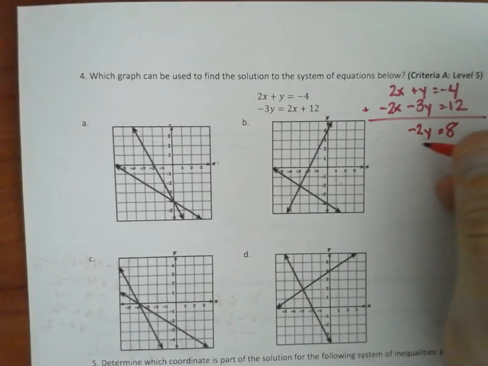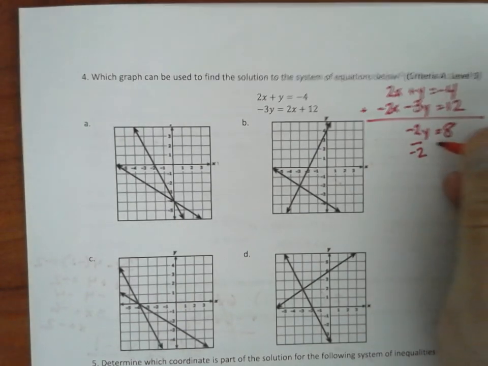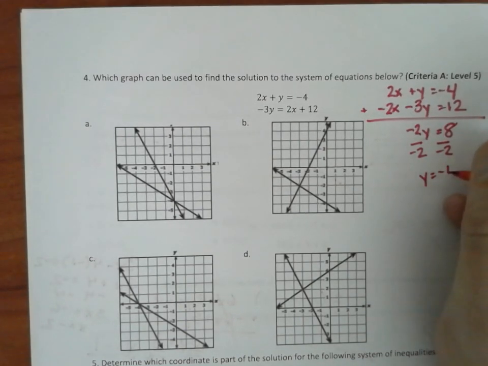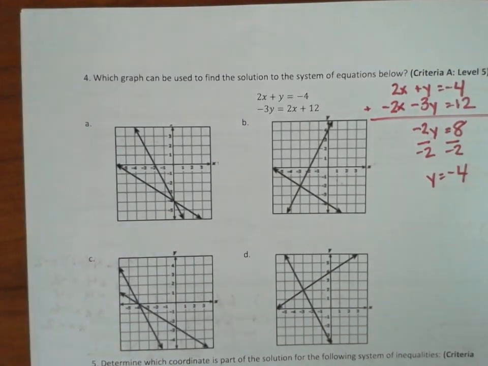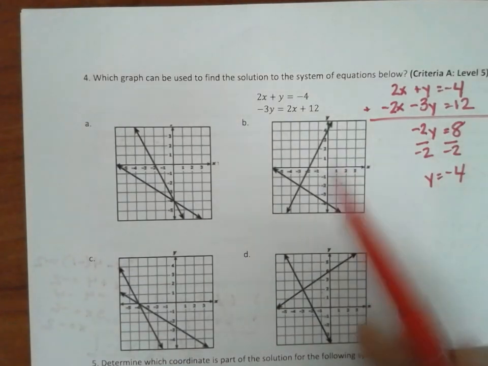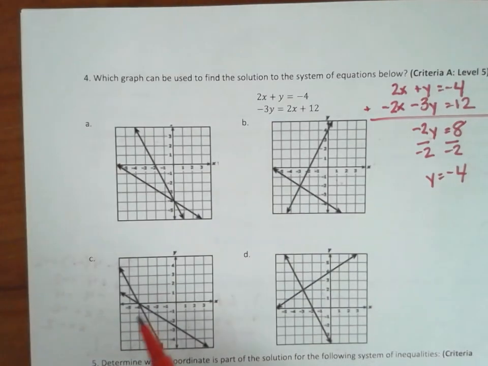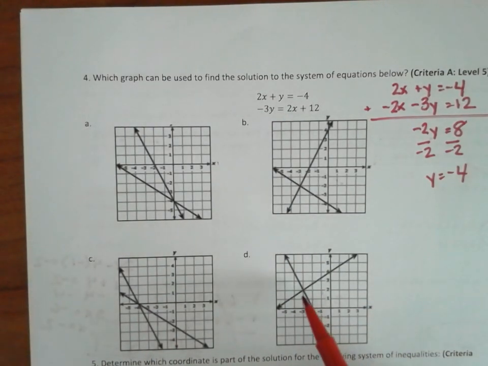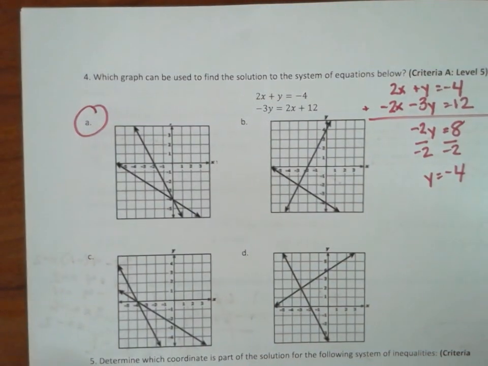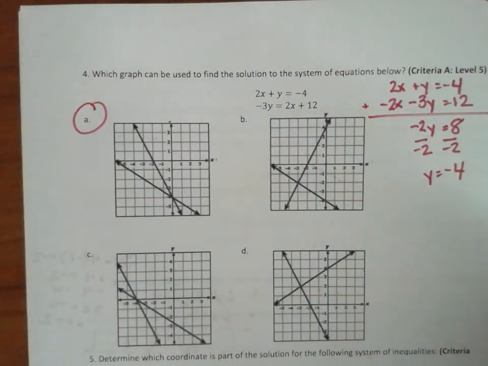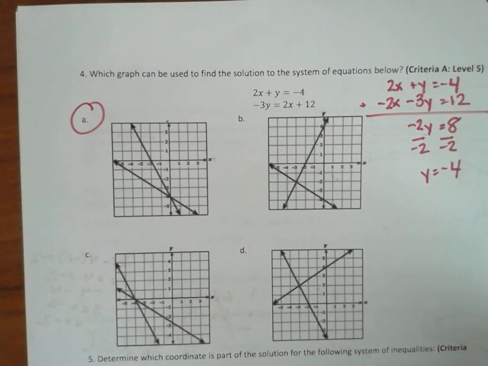Divide by negative 2, y is negative 4. So again, my intersection point has to go through the point at y is negative 4. This intersection point does not go through there. This intersection point goes through x is negative 4. This intersection point is nowhere close. Y equals negative 4. The only one possible is A. So again, you don't have to solve for x this time. All you have to do is solve for y. Process of elimination, A has to be your answer.